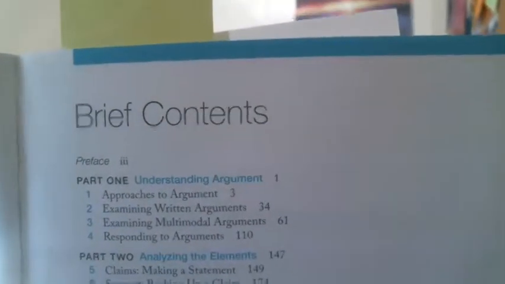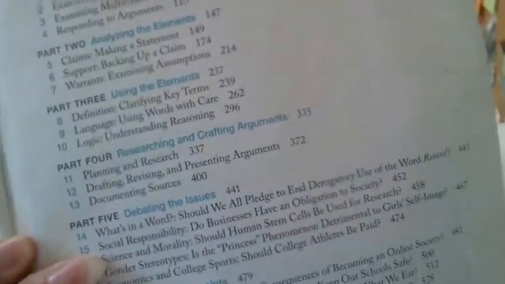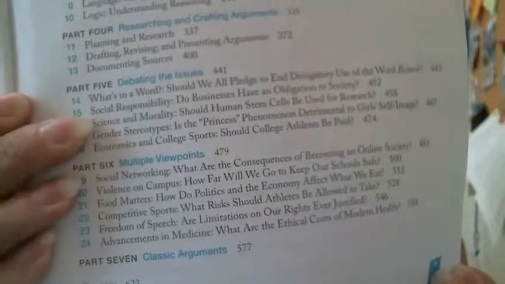So in your book, and I know this is not going to be something you can probably read on the screen, you're probably going to need to actually look at your own book to find this, but I'm just looking at the brief table of contents. This is right in the front of your book, right before the in-depth table of contents. If you look at that page and scroll to the bottom, you're going to see that there is a part 5 and part 6. That is the area that you're going to look at in order to find your topic.